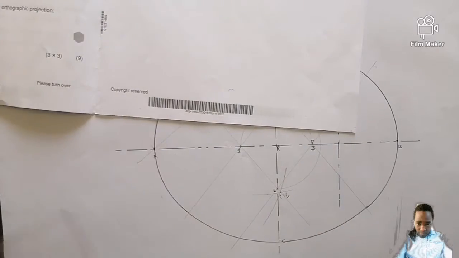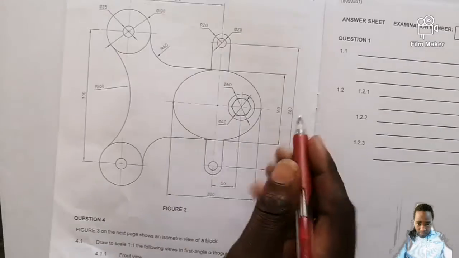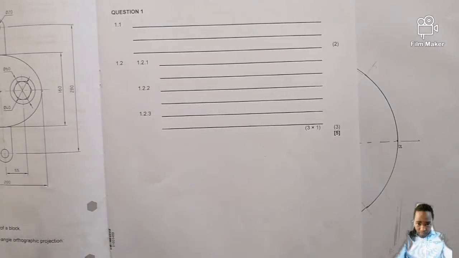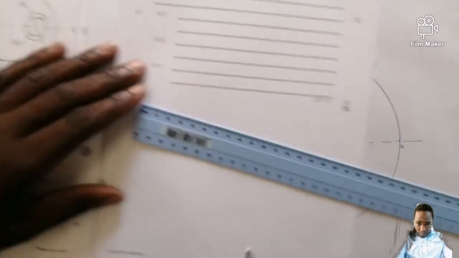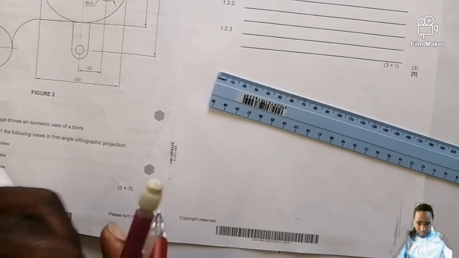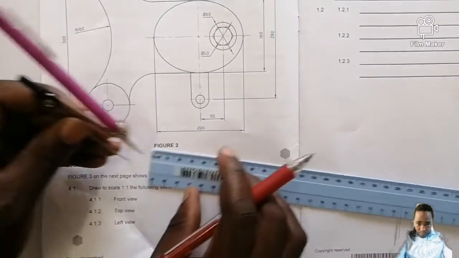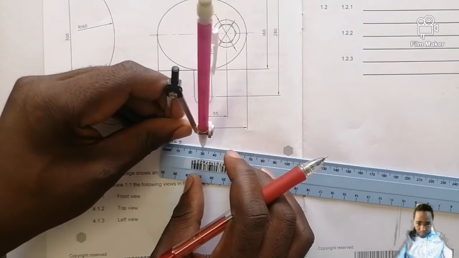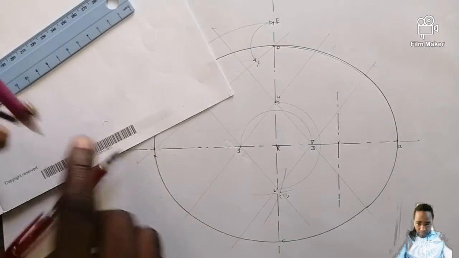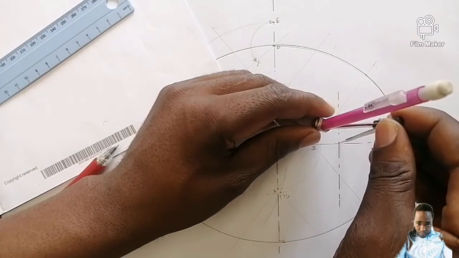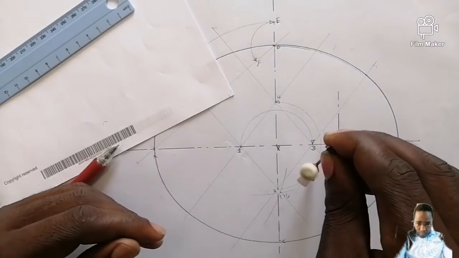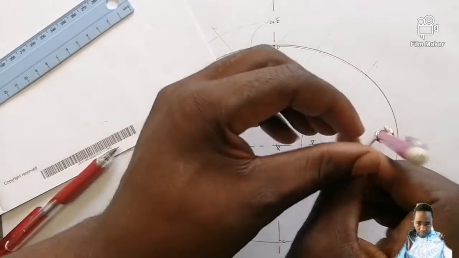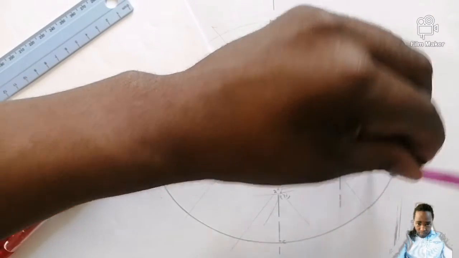Then from there we are having a diameter 60. Diameter 60 divided by 2, we are getting 30, which means we are going to open your compass to 30 so that you draw diameter 60, which is this one. From here, draw it solid or dark.